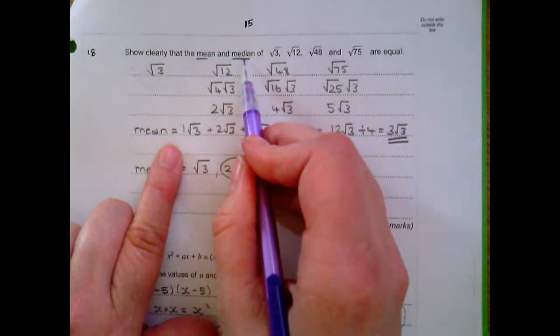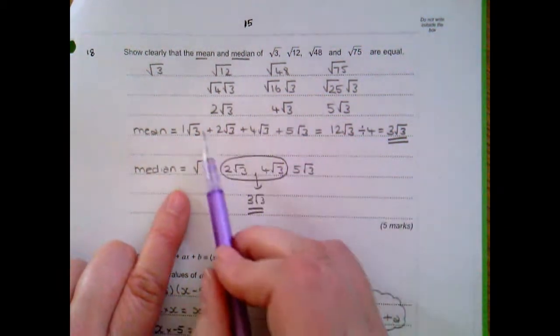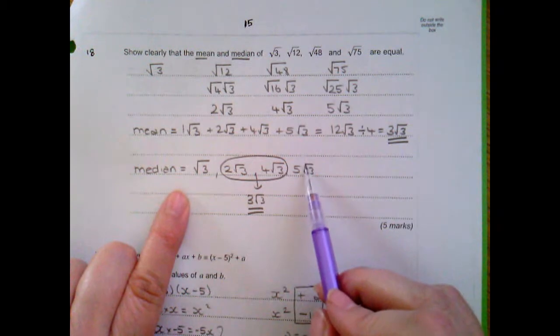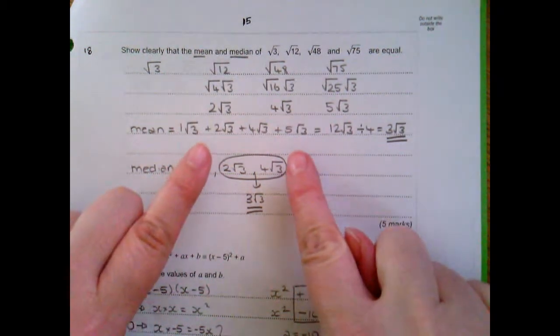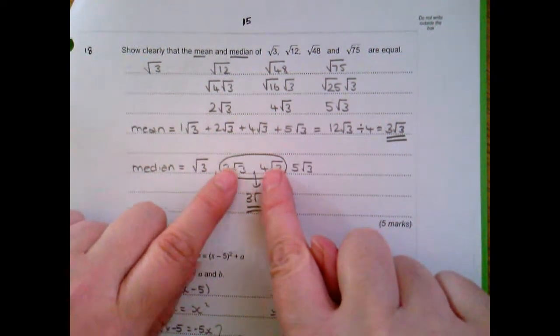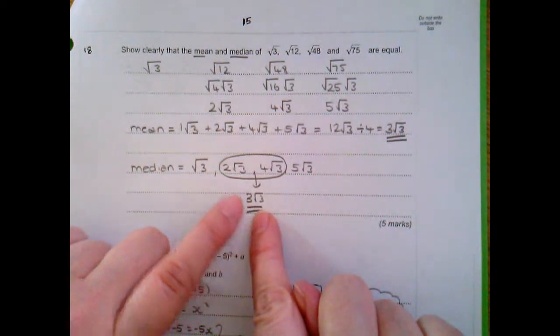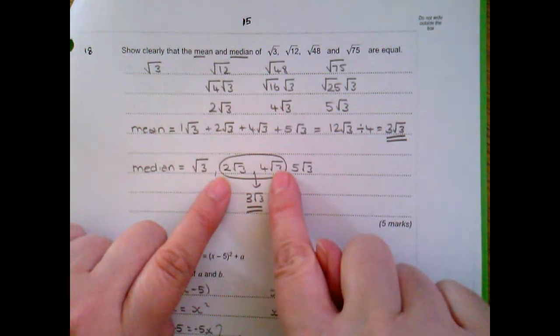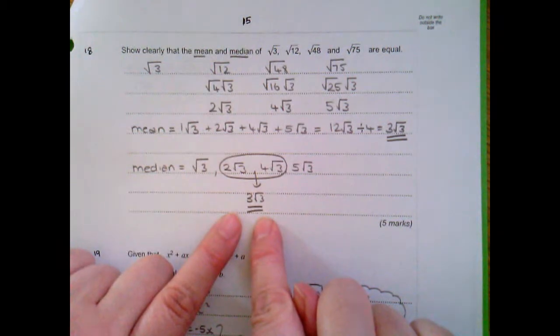The median then, put them in order and get the one in the middle. They already are in order, so I just wrote them out again. Then get the one in the middle, so those two would go, you've got 2 in the middle, so you go halfway in between them. So between 2 root 3 and 4 root 3 is 3 root 3.